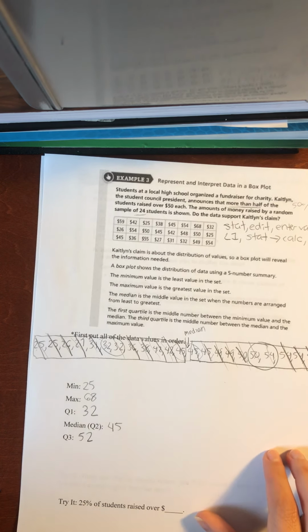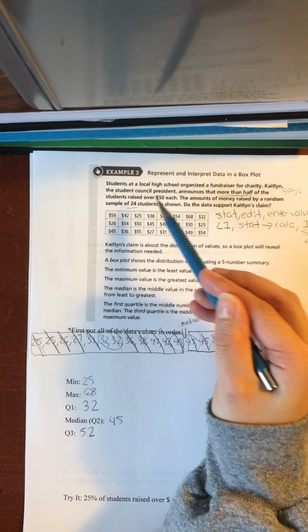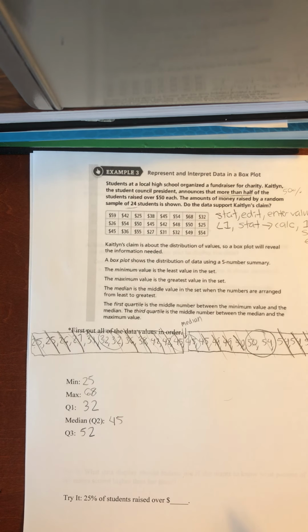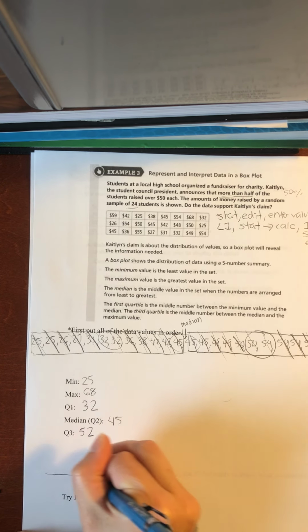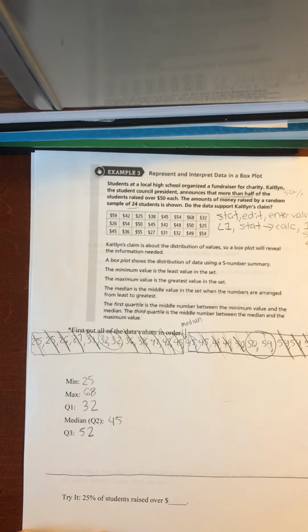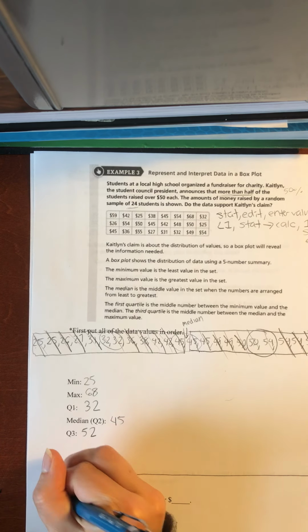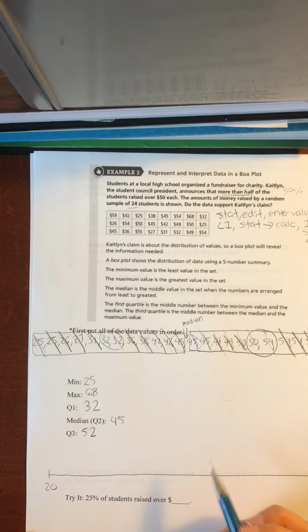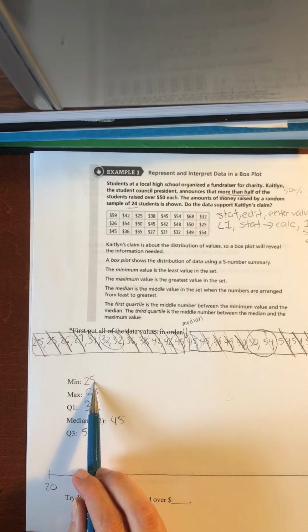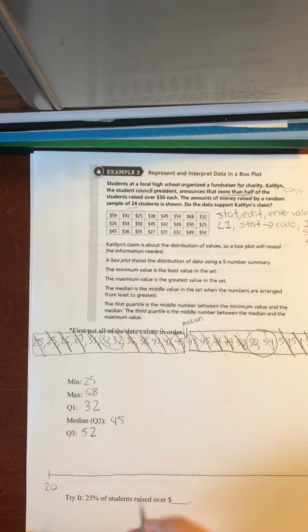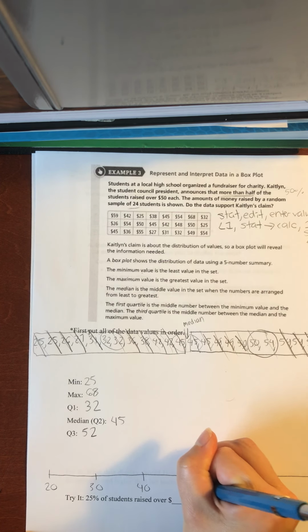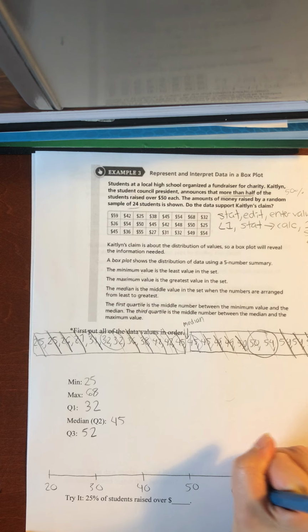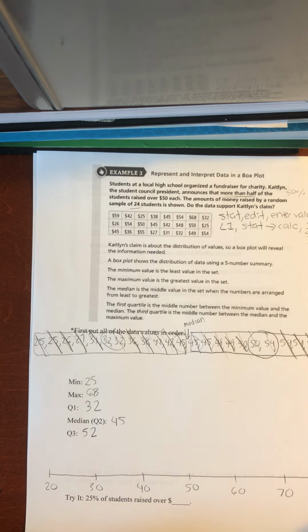Okay, so basically she said that more of half of the students, oh, we didn't even make our box plot yet. Okay, sorry. We have our values, now we're gonna make our box plot. This is the easy part. I'm gonna go by tens, so I'm gonna start with 20, and I'm gonna go all the way up to 70, because my lowest number is 25, and then my highest is 68. So 20, 30, 40, 50, 60, 70.